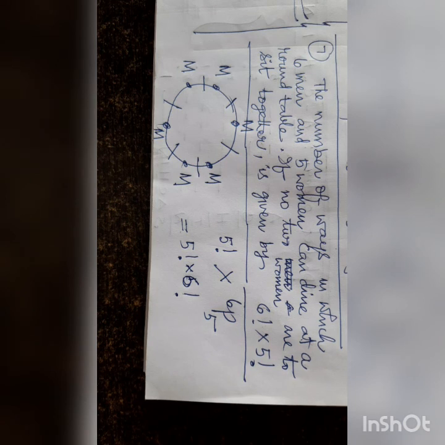In the case of a round table, we have to keep the persons in a fixed way. This phenomenon I discussed once.